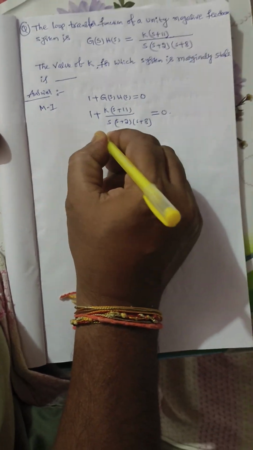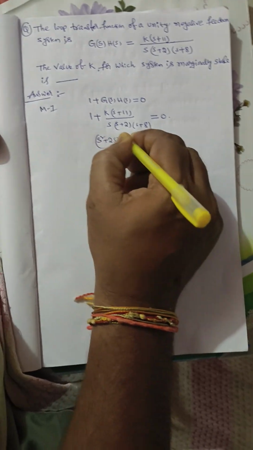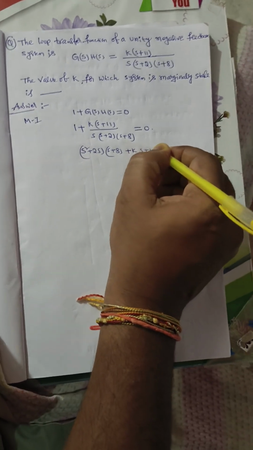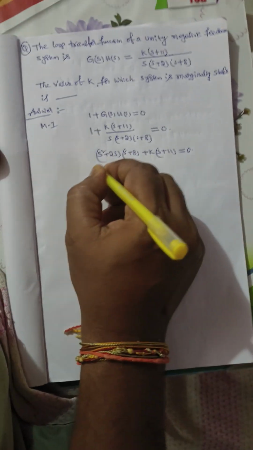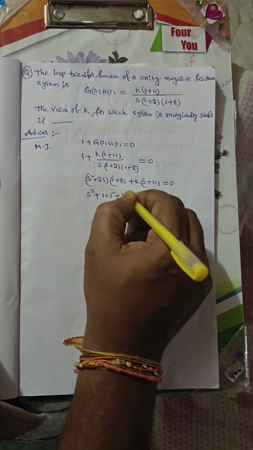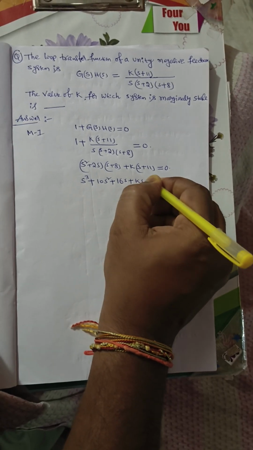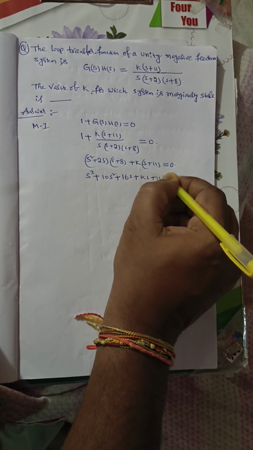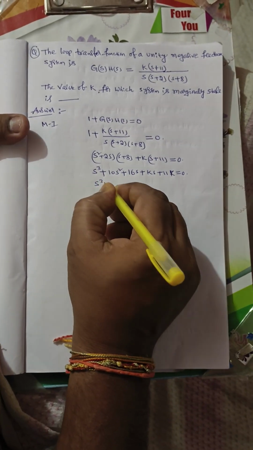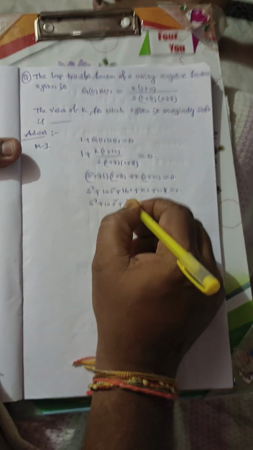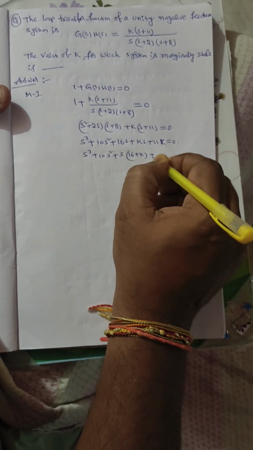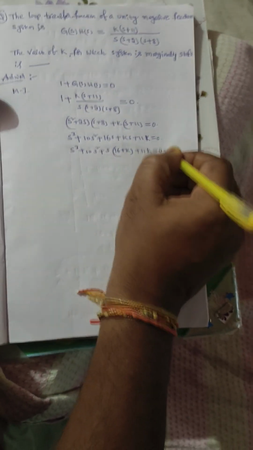Now by solving this, s(s+2)(s+8) plus k(s+11) equals 0. By solving this, s cube plus 10s square plus 16s plus ks plus 11k equals 0. Taking s common, this is s cube plus 10s square plus s(16 plus k) plus 11k equals 0.